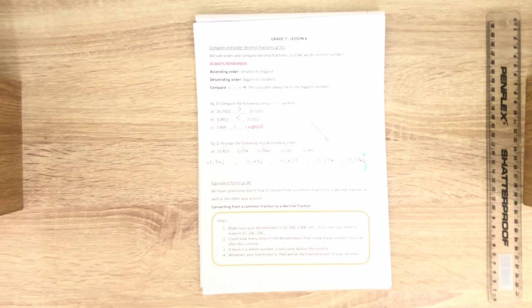So you first have a look at the whole numbers, then you compare first decimal place, then second decimal place, and you just keep moving on. If it doesn't help you, you move on to the next number. Right, that's the end of part 1, lesson 6. In the next lesson, we will be going through equivalent forms.